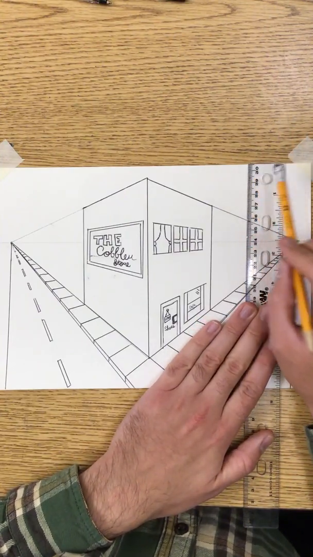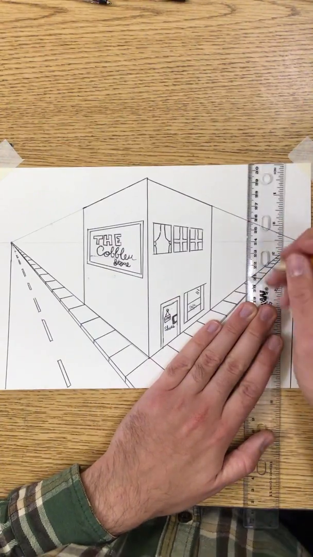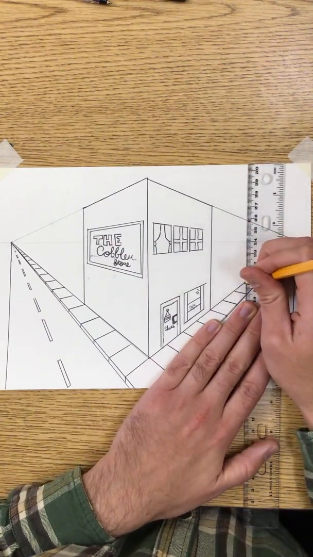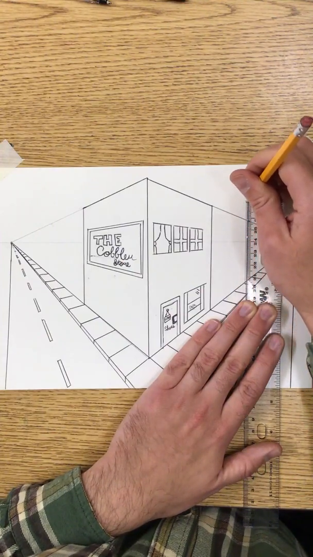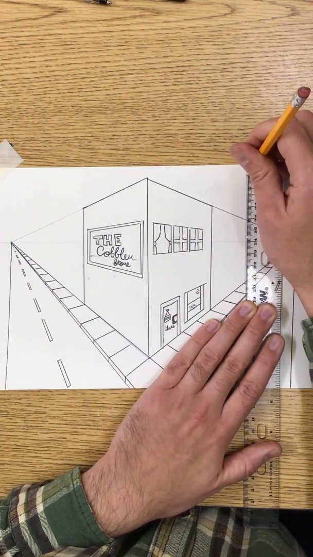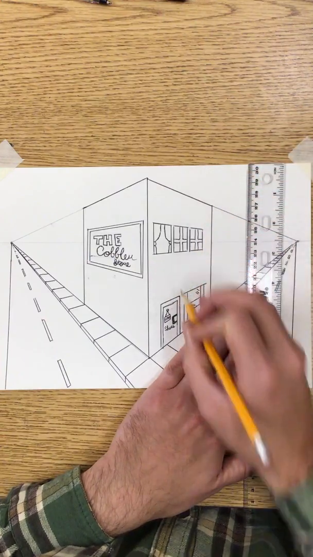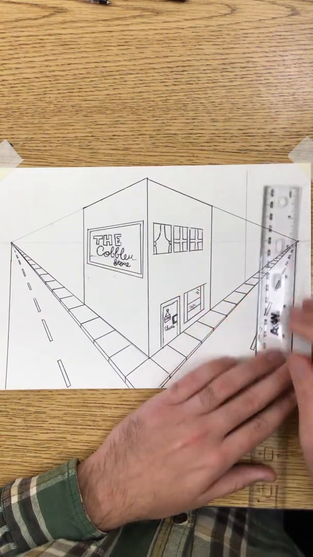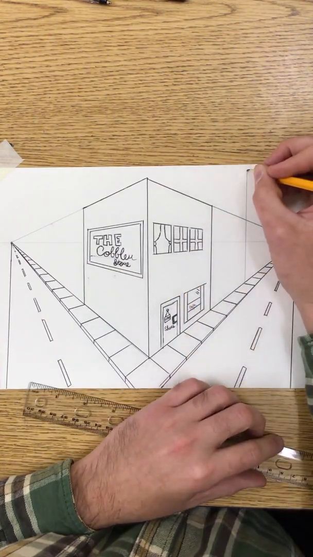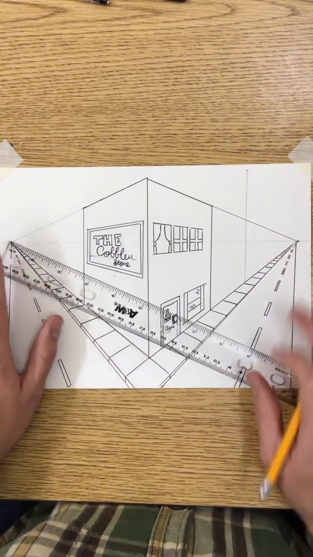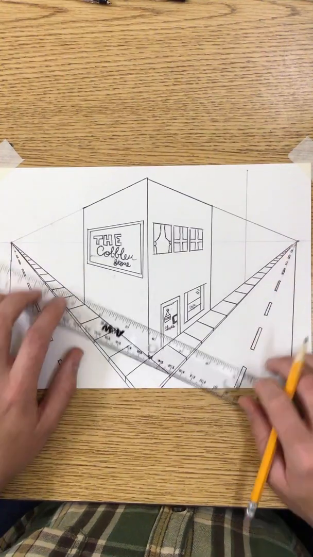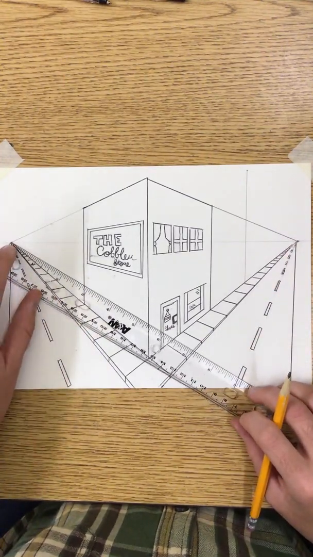Notice I'm lining up and preparing for a vertical line. From the bottom, we're going to start down here. We're going to decide how tall we want it. And just to be different, I want this building to appear taller than our first building, okay? So here we go. I'm going to put a dot up there. And I'm going to use my two vanishing points over here on this side.